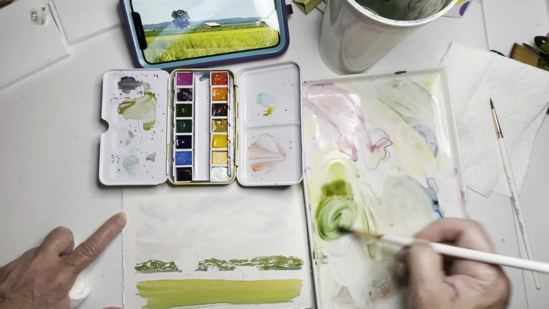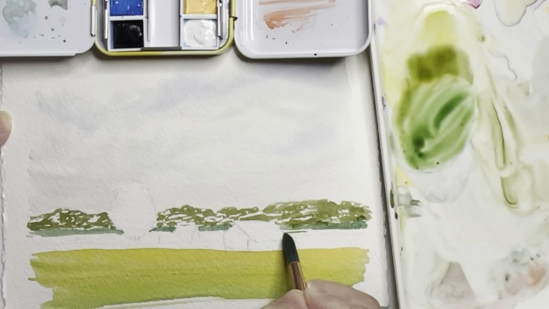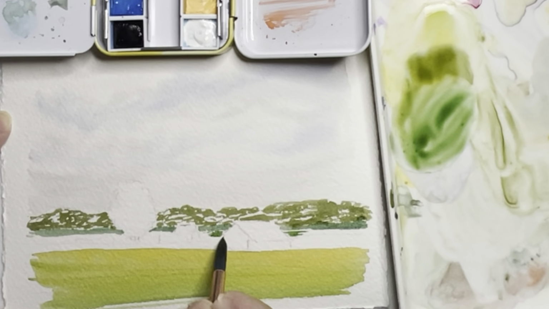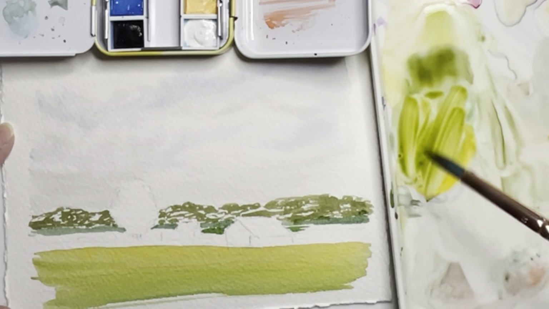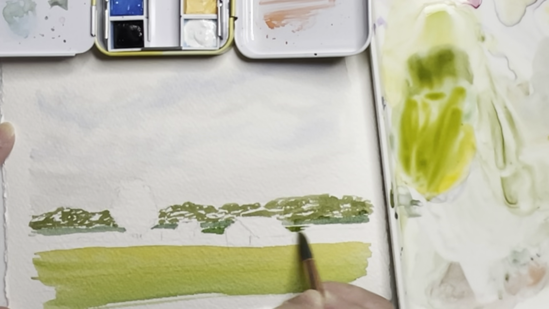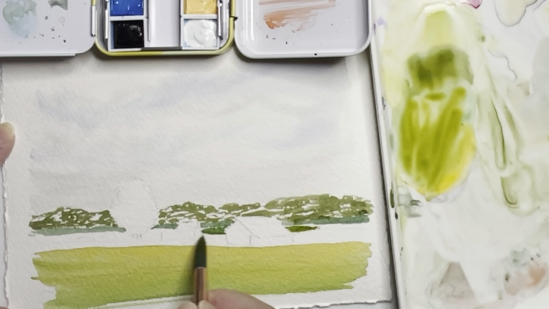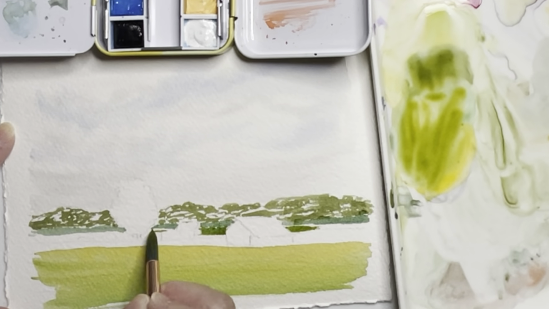Okay, so back to the process. Pick your scene, potentially do a value study, do your drawing. Decide on your color scheme that you're going to use and maybe where your point of interest is going to be. I decided I was going to try to make my point of interest where the darkest value and lightest value meet.